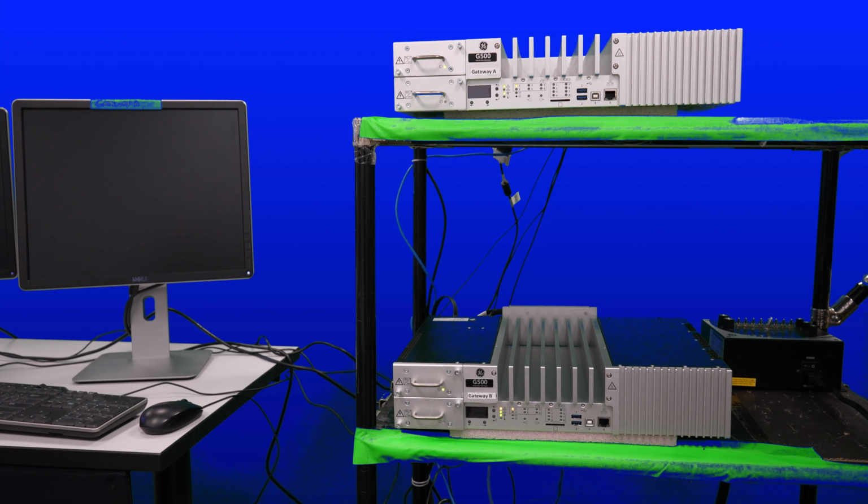For the standby, the gateway B, it's the top LED. For the gateway A, it's the second LED.